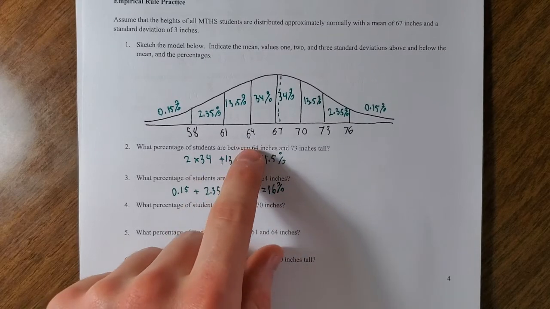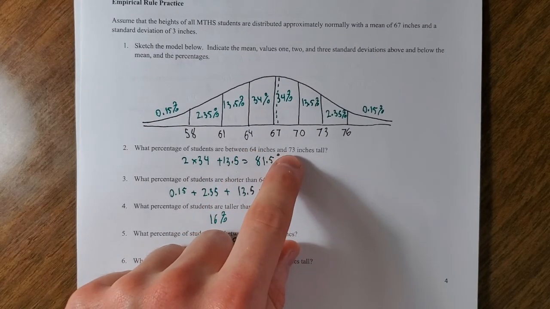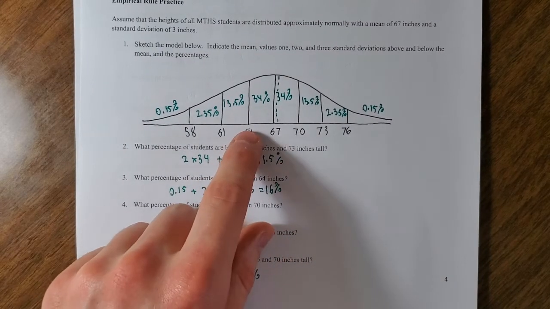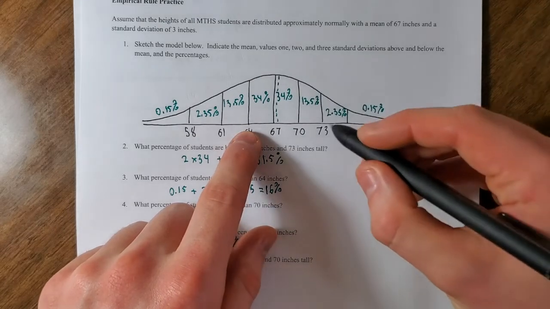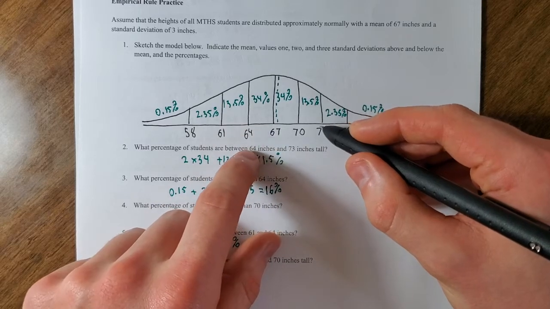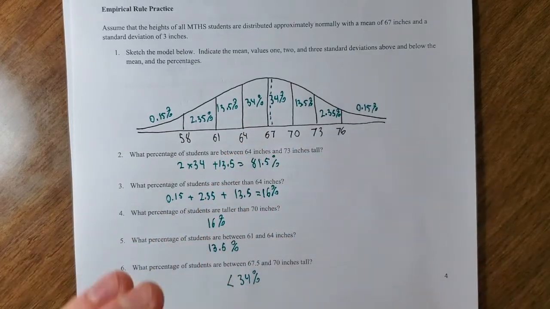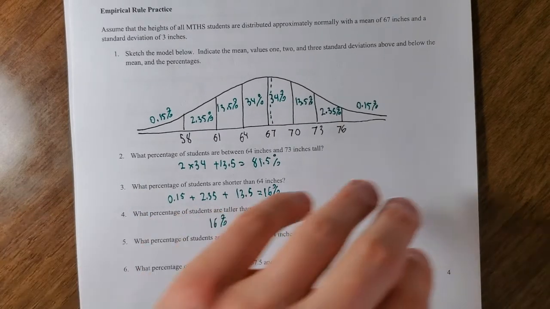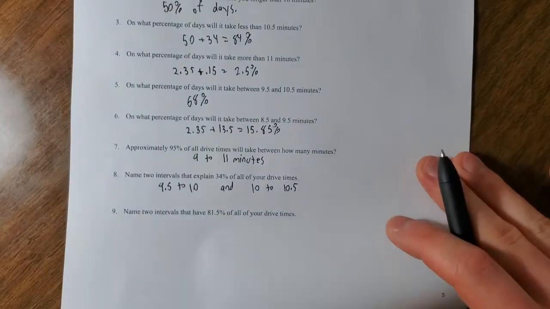So that was 1 standard deviation below and 2 standard deviations above that gave that 81.5. So we can say if we have 1 standard deviation away on one side of our graph and then 2 standard deviations away on the other side of our graph, that range is going to give us that 81.5%.